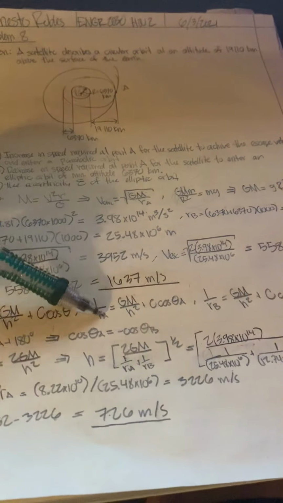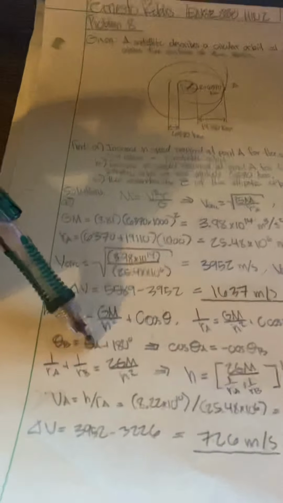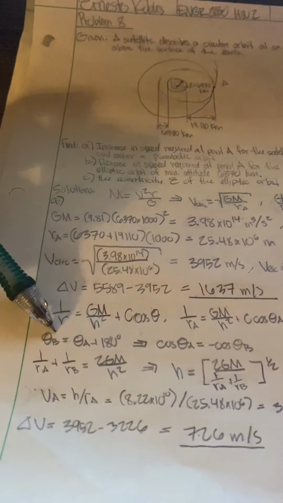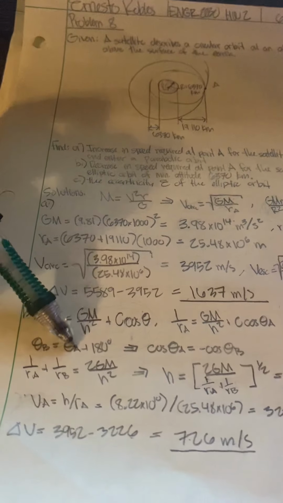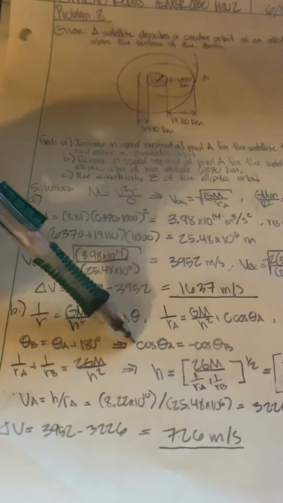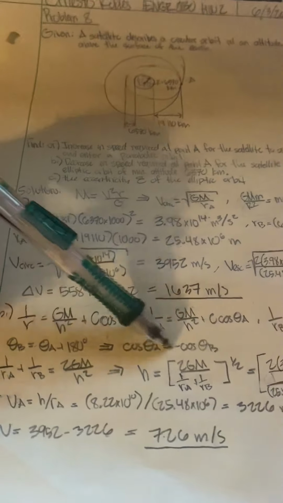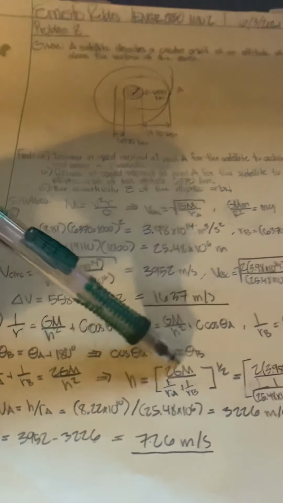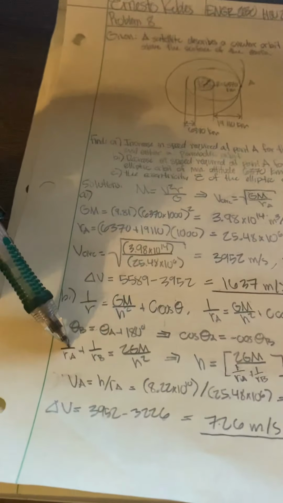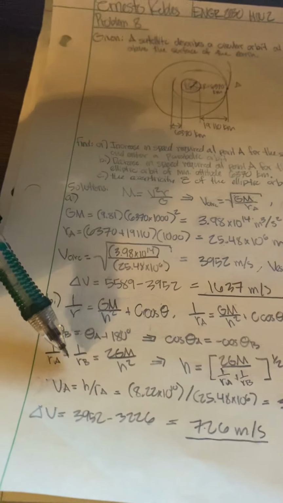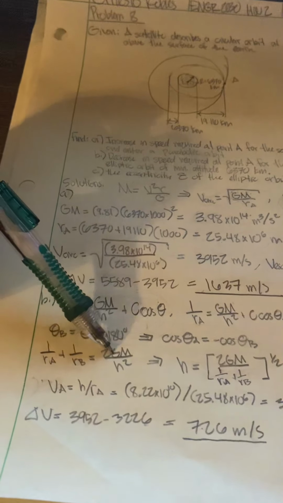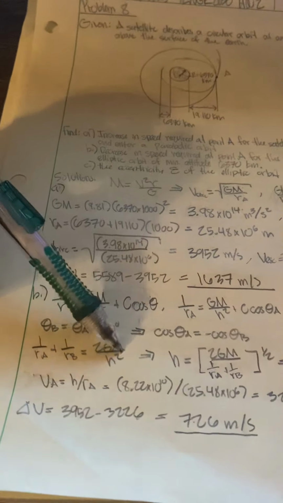So we add these together, and we know that theta B is equal to theta A plus 180, which could simplify to this, which eventually they just cancel out. So we're left with 1 over RA plus 1 over RB is equal to 2 GM over h squared.